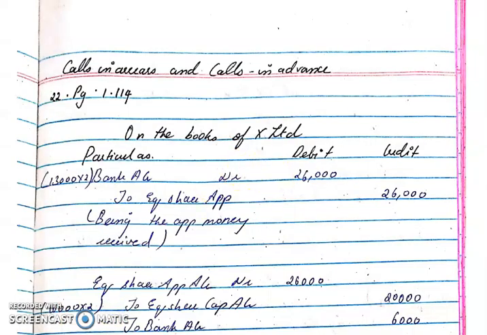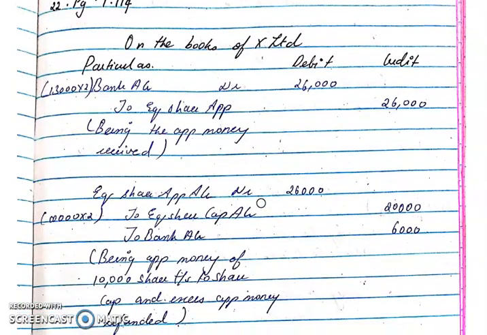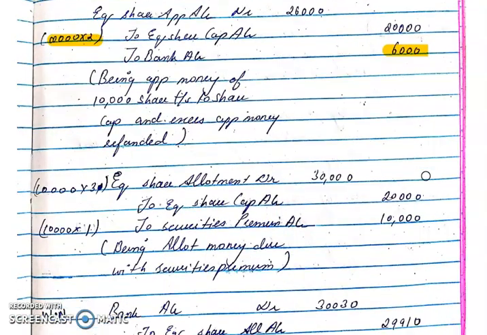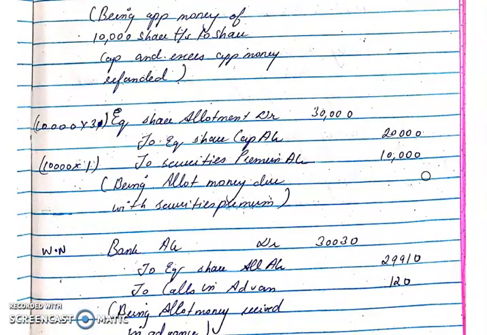So the first entry: bank account debit to equity share application. We received 13,000 applications, so it is 26,000. Now rejection: 10,000 into 2 has been allotted and these 3,000 shares have been rejected. So 3,000 into 2 is 6,000. So that has been rejected. That is the entry.